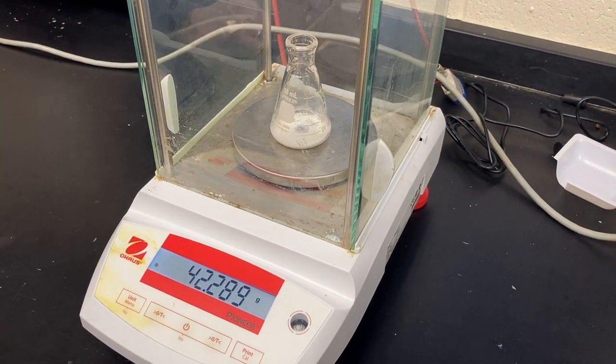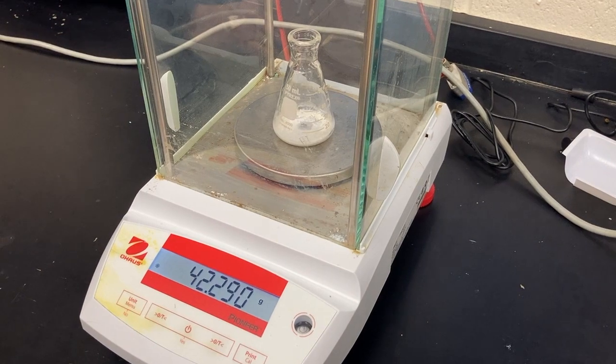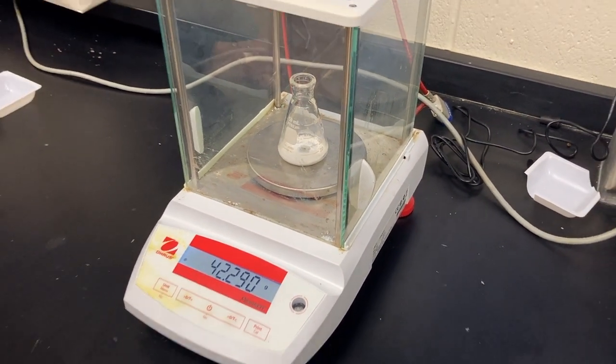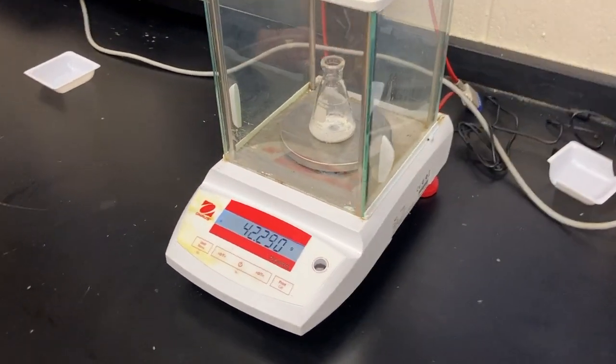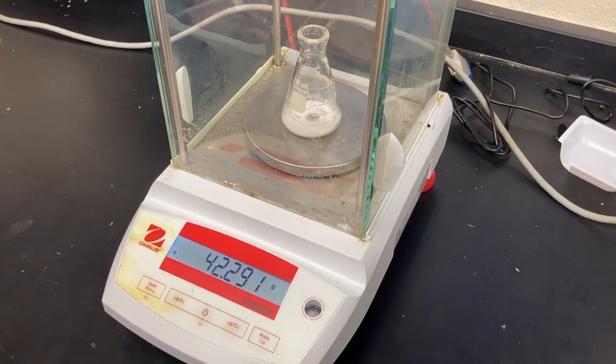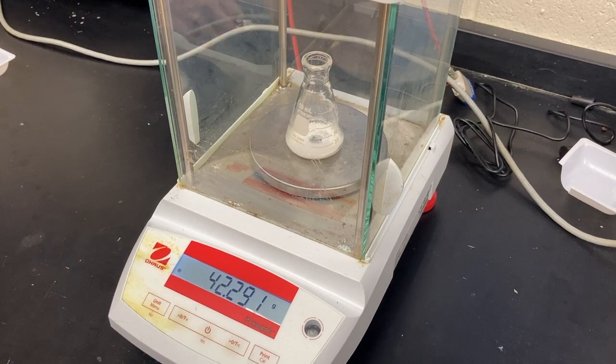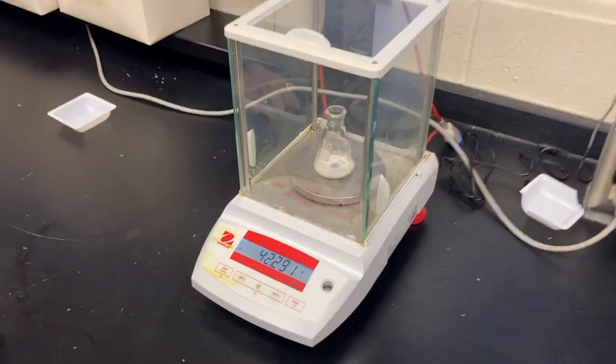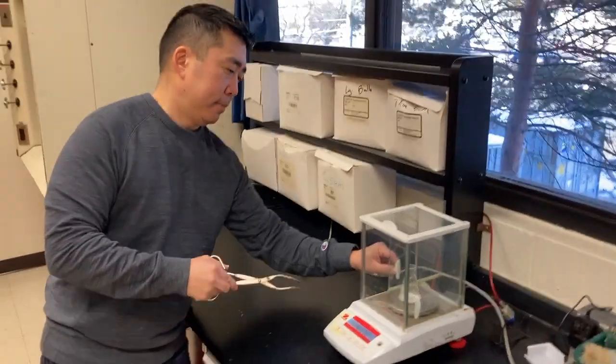Okay. So 42.290 grams. Well, we only started with 0.2 grams of magnesium. Well, that's a huge mass. That includes the mass of the flask. Oh. And that's why we weighed the flask empty, silly, at the beginning, so that we can subtract. Great.